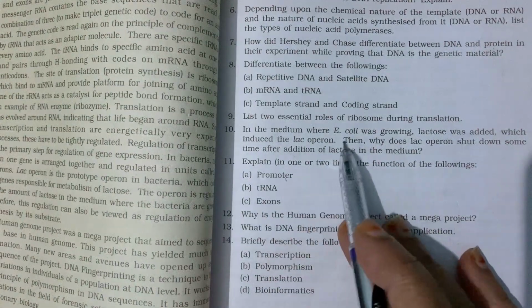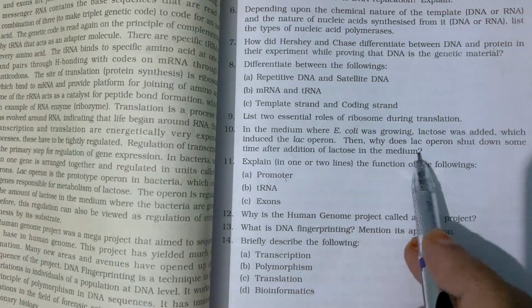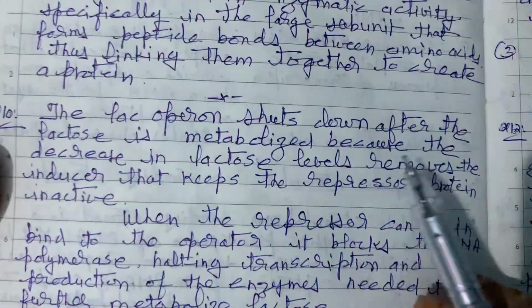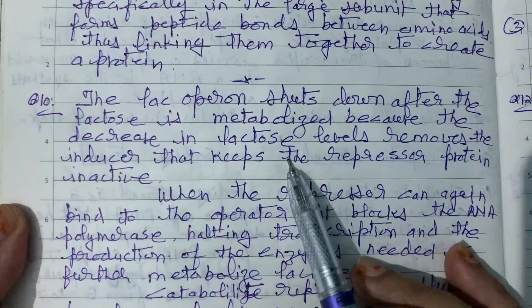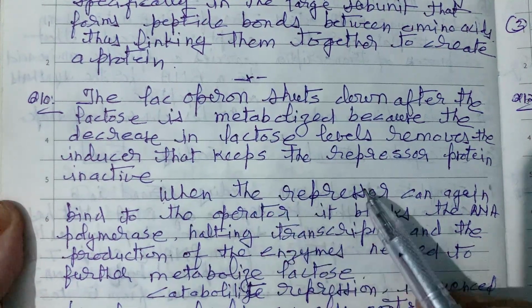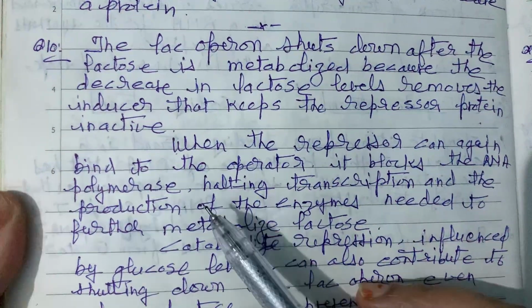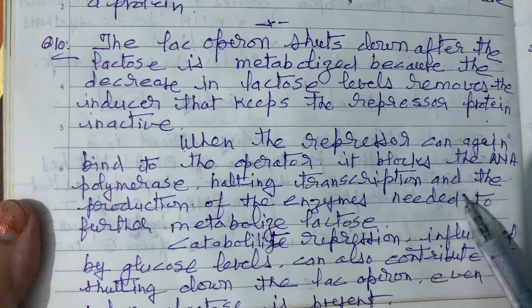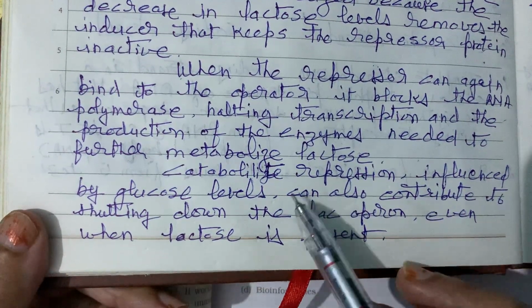to create a protein. Next question: in the medium where E. coli was growing, lactose was added, which induced the lac operon. Then, why does the lac operon shut down some time after addition of lactose in the medium? See, the lac operon shuts down after lactose is metabolized because the decrease in lactose level removes the inducer and keeps the repressor protein active. The repressor can again bind to the operator, it blocks the RNA polymerase, halting transcription and the production of the enzymes needed to further metabolize lactose.